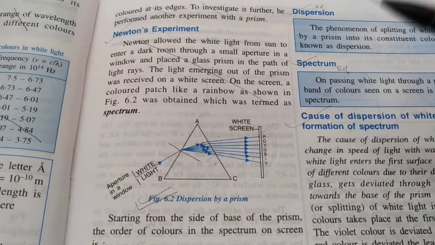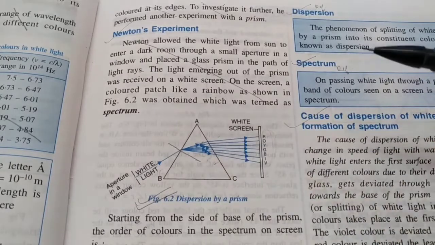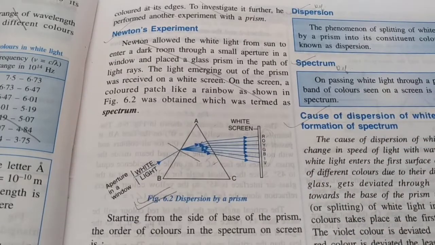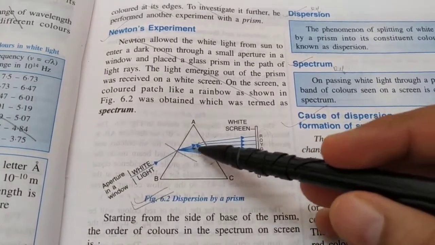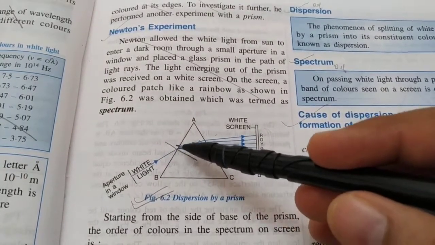Yes, deviation again takes place on both the surfaces. When I say deviation, it simply means refraction. But dispersion means splitting of white light into 7 colors. That happens only at this point.